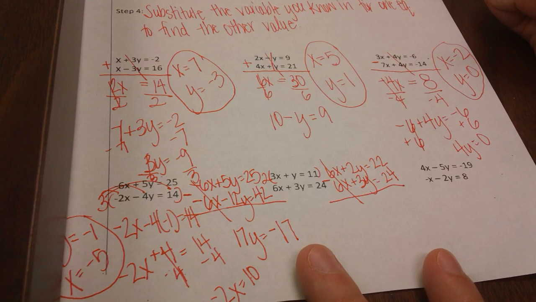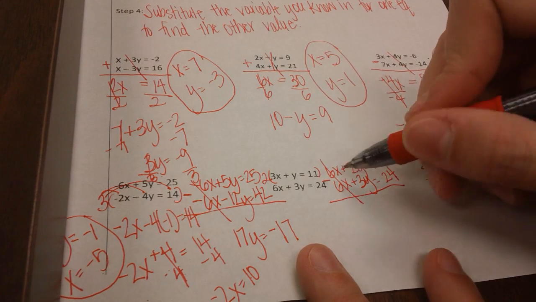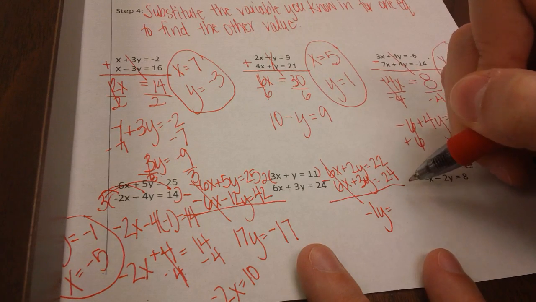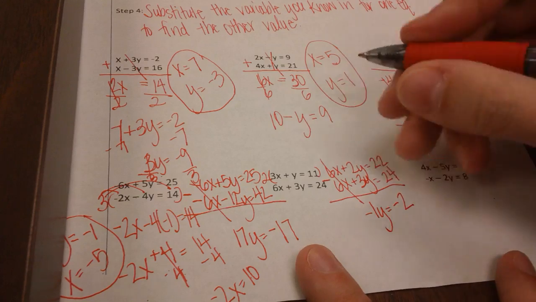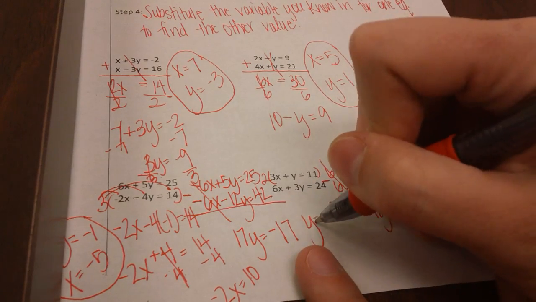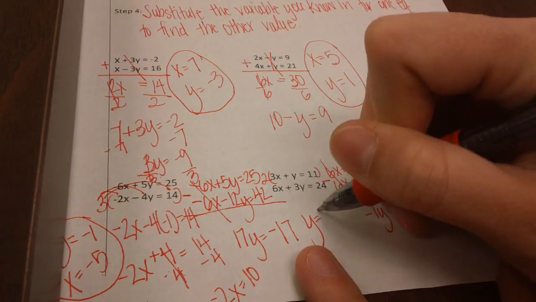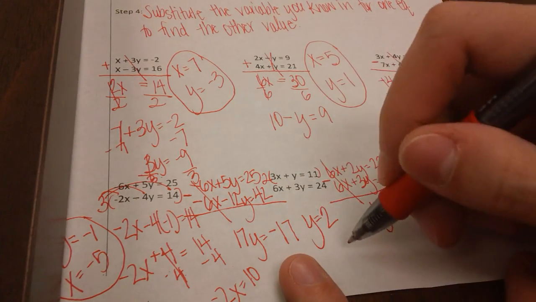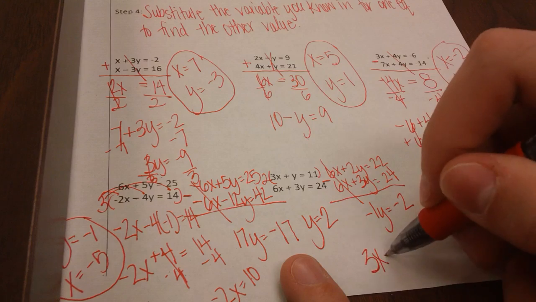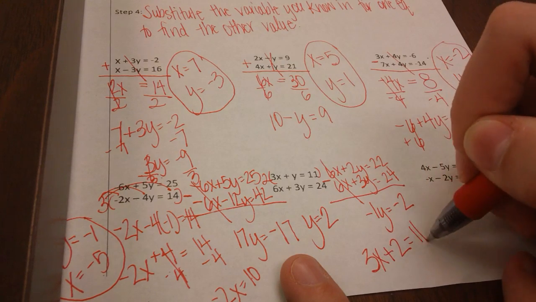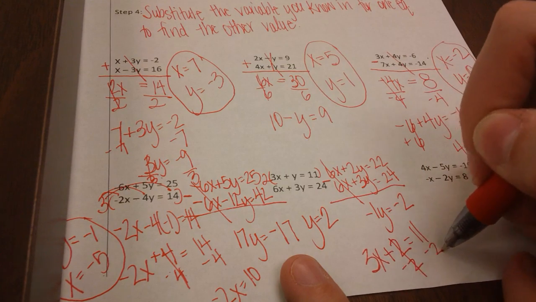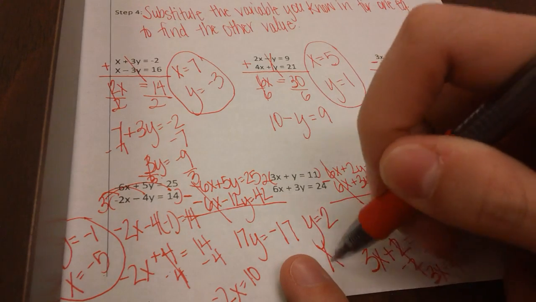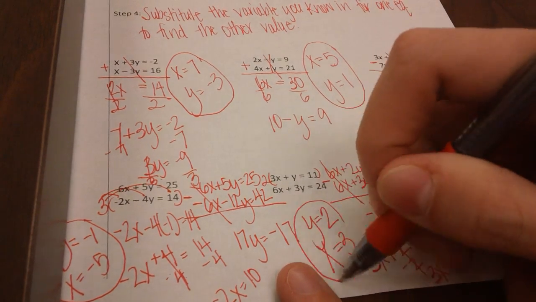6x minus 6x cancels. 2y minus 3y is negative 1y. 22 minus 24 is negative 2. So y equals 2. Then I can fill that in. So 3x plus 2 equals 11. Subtract 2 from both sides. 3x equals 9. So x equals 3.